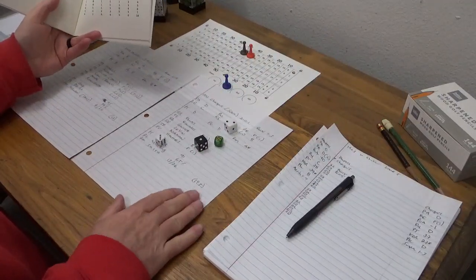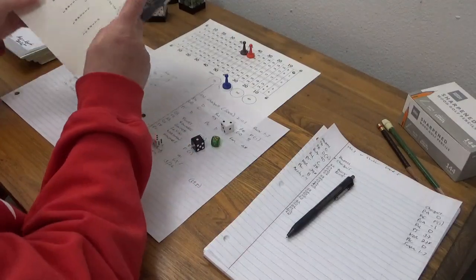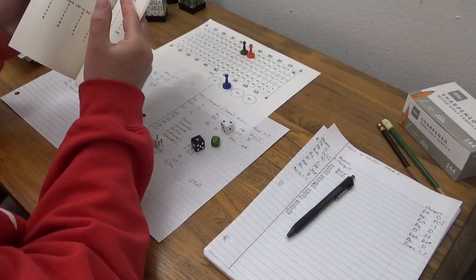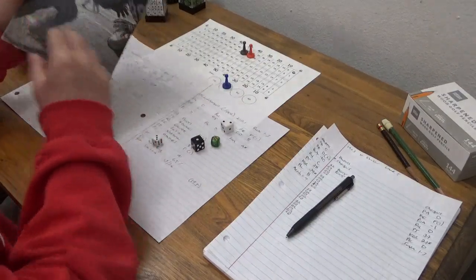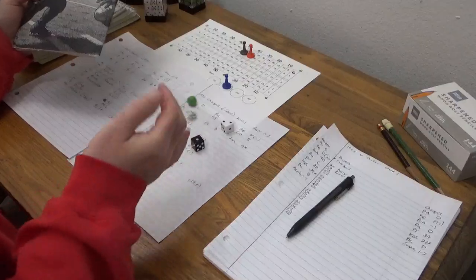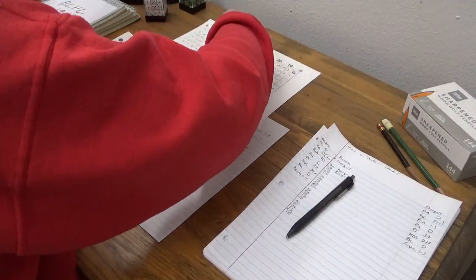Raiders are going to drop back pass. Not going to be good versus balance, fortunately. 12. So the Raiders facing C. 12 is going to be a sack, I think. Yep, sack. Raiders are going to go down for a loss of 8. 5, 6, 7, and 8.